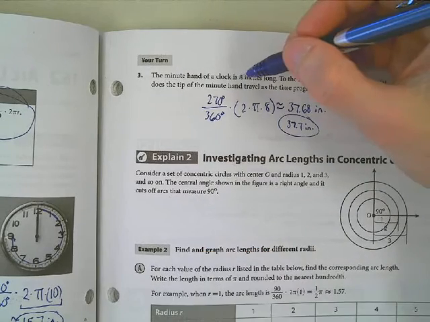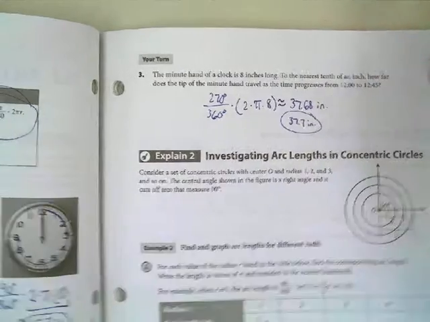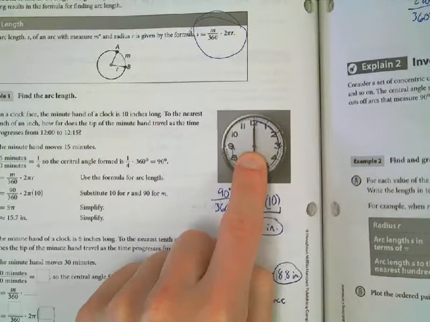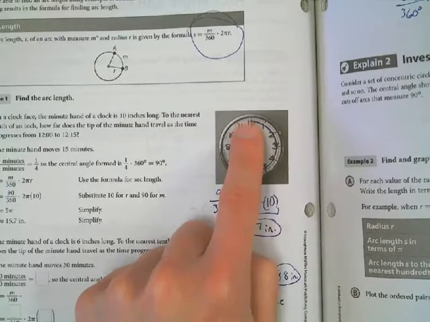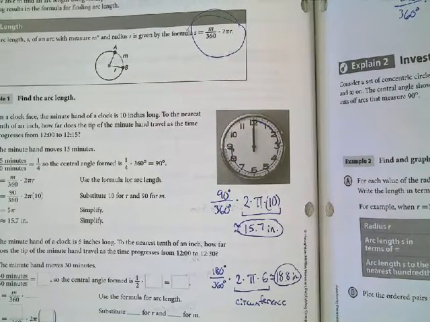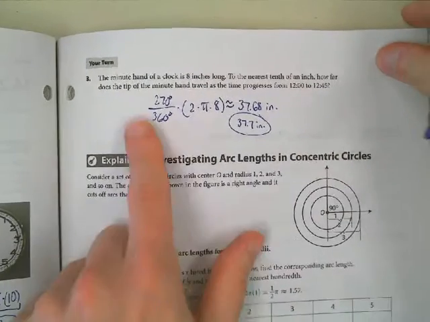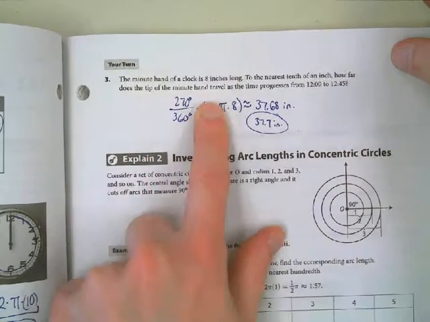Think about how the minute hand of a clock is located. It starts at the center of the circle, and it goes to the edge of the circle. So that is the radius. The minute hand is the radius, basically, because we're not talking about the entire clock. We're saying how far does the tip of the minute hand travel. So it's like the circle that the tip of the minute hand makes as it goes around.